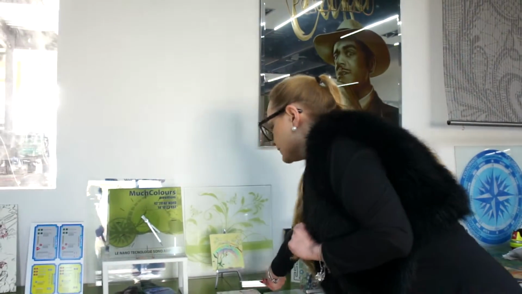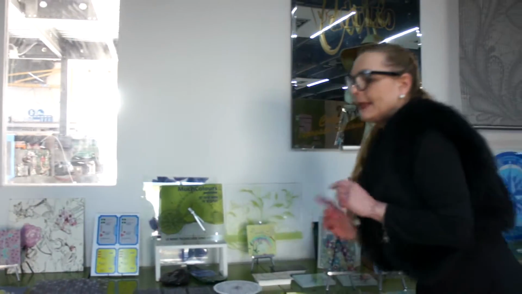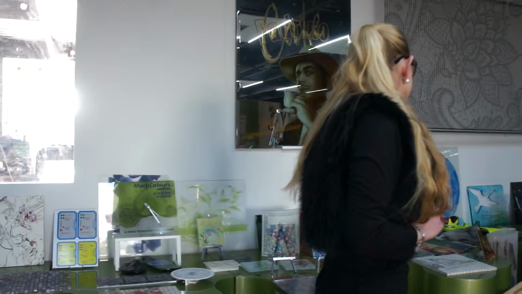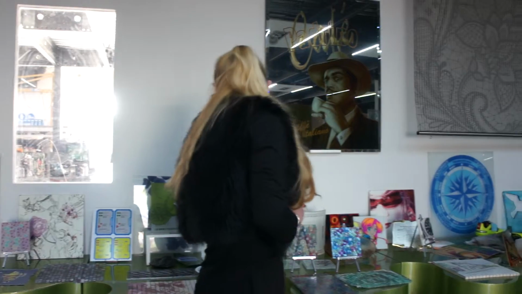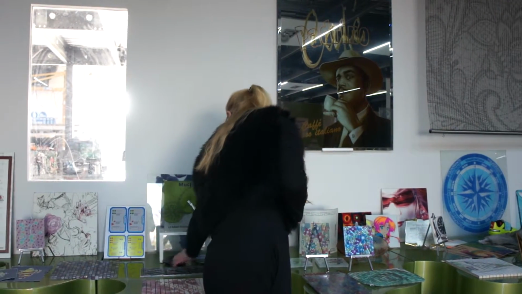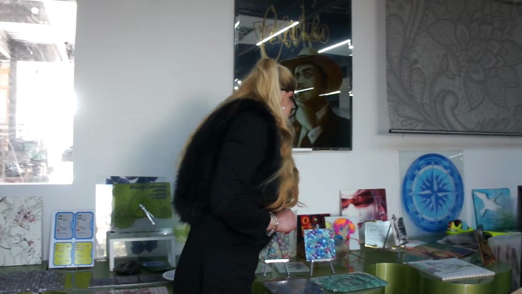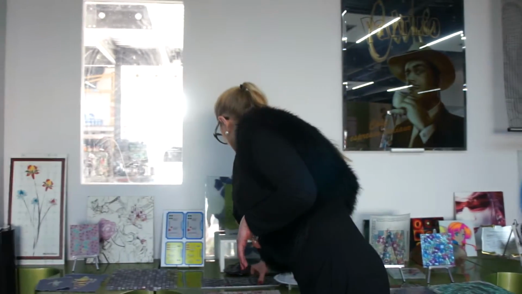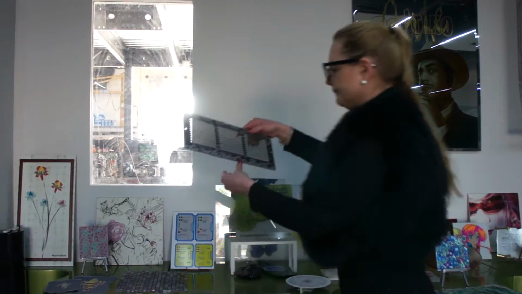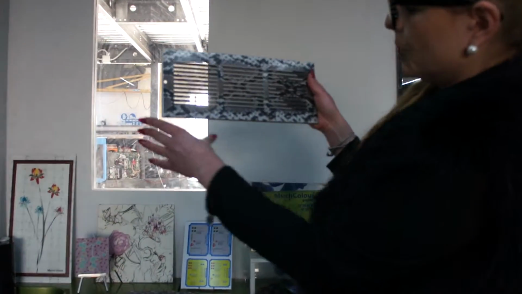I'm looking for the other one, which is very particular because it was printed with transparent ink, but unfortunately I cannot find it now. I don't know where it is. Probably someone took it. So I would like to show you this one instead.